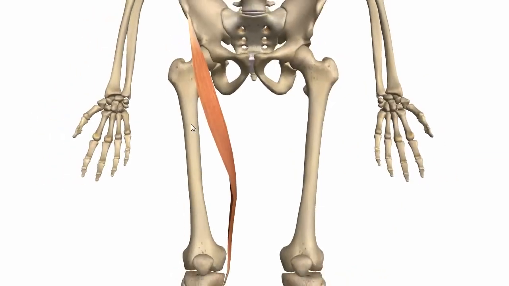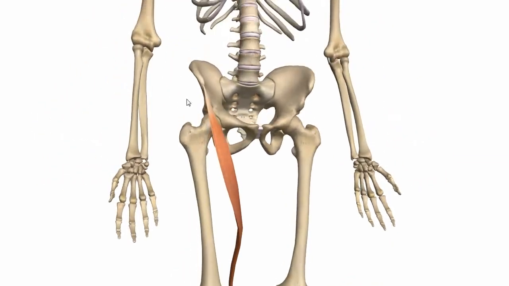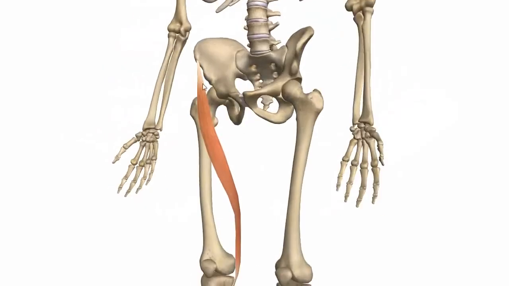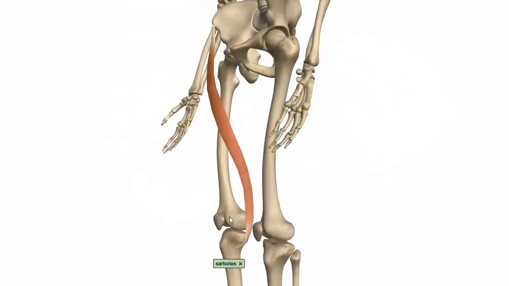I've just isolated it again, and you can see its origin here on the anterior superior iliac spine, and it winds down like a band onto the medial surface of the proximal tibia. And this again is innervated by the femoral nerve because it's in the anterior compartment of the thigh.